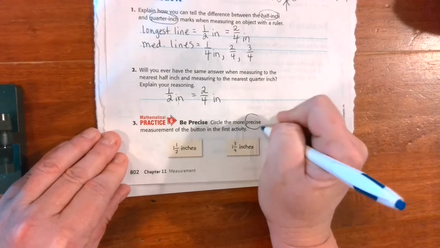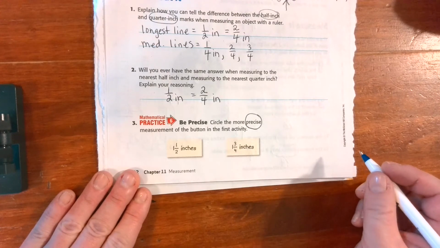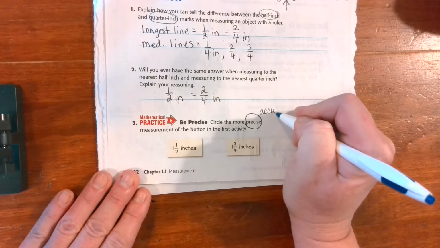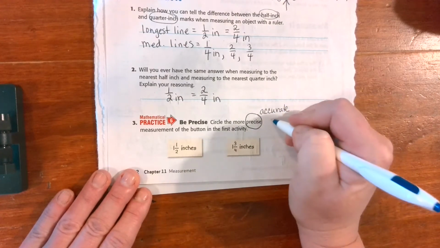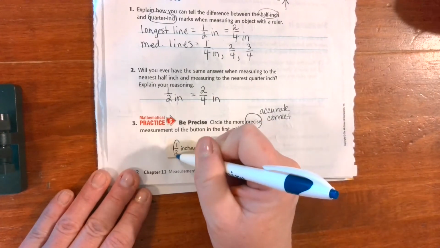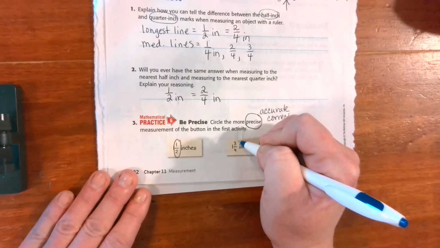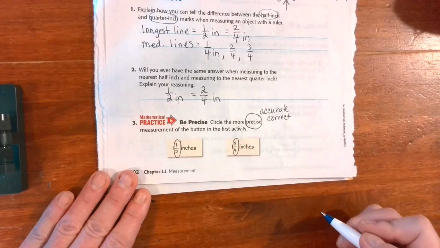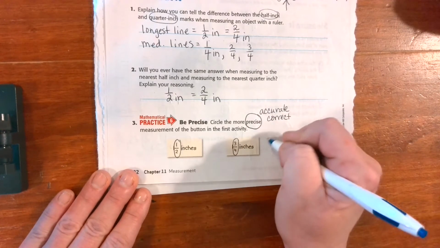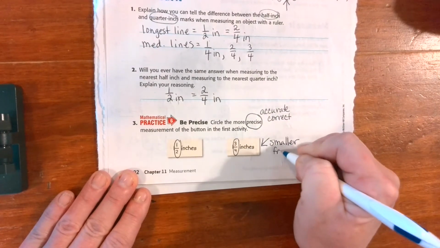All right, circle the more precise. This is a really great word. We talk a lot about trying to be precise in our language or use the best language we can. And so this is being the most accurate in this case, most accurate or correct. So are you going to be more correct if you're rounding to a 1/2, or are you going to be more correct if you're rounding to 3/4? So what would be more correct, fourths or halves? And I hope you said the smaller fraction is going to be more precise.